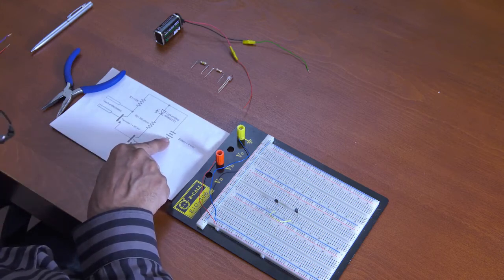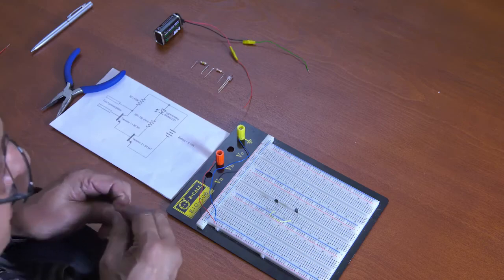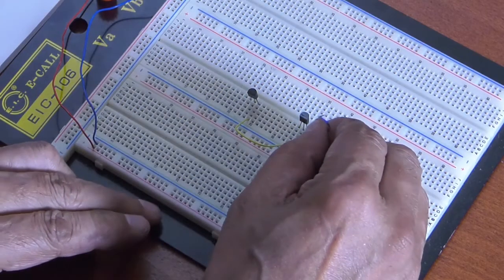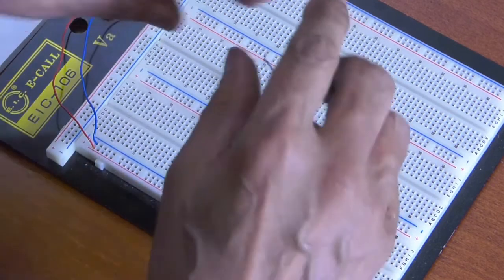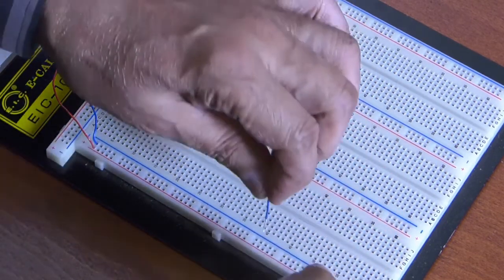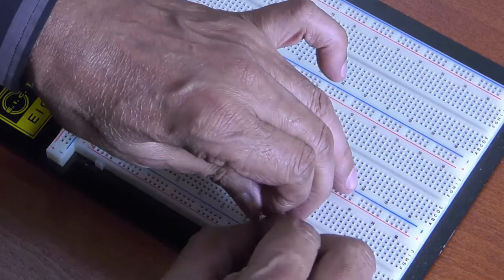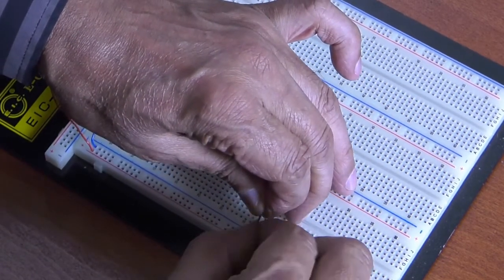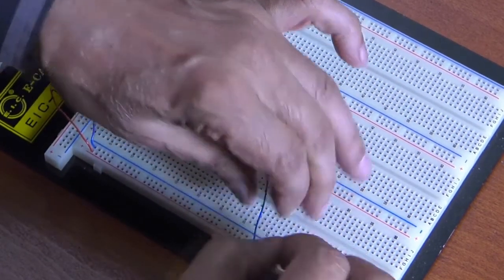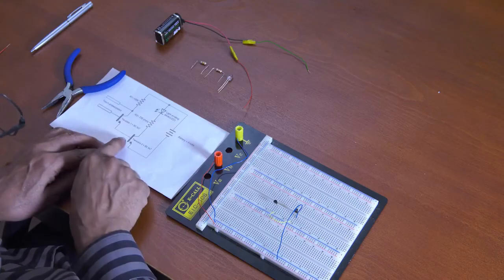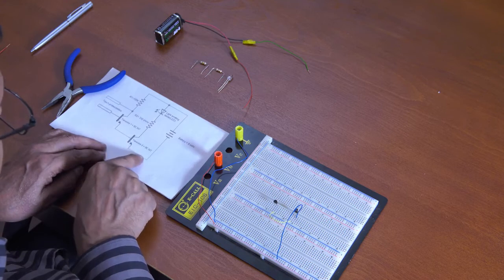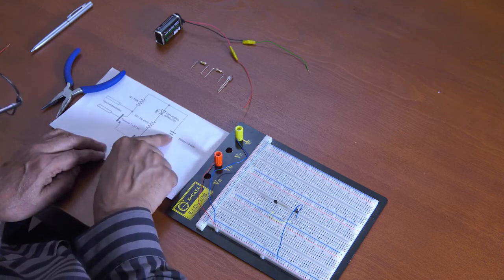The emitter of transistor 2 goes to the negative supply rail. So let's use blue once again. Here's the emitter of transistor 2, it is now going to go to our negative supply rail. Now you can see the beauty of the breadboard and having understood all these various input points. So I've done that. Always work methodically so you don't leave anything out.